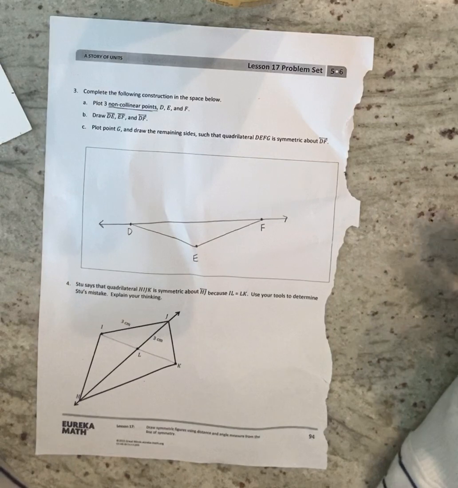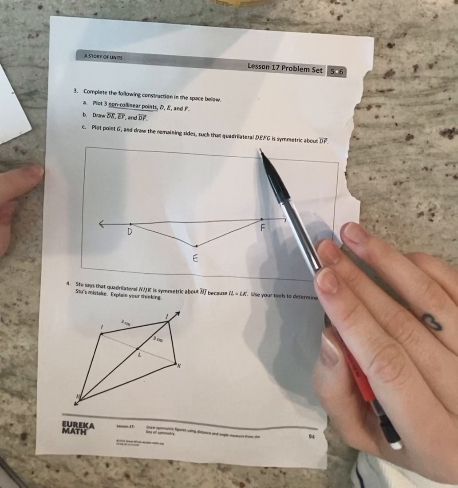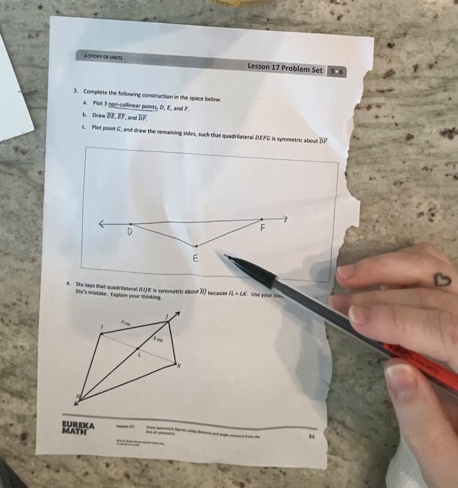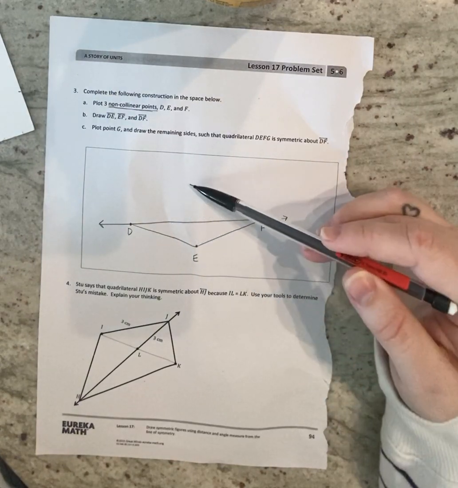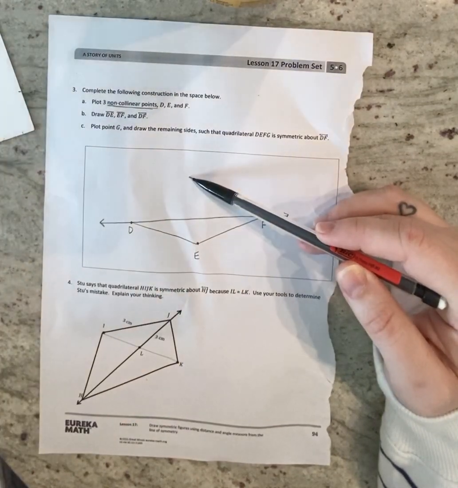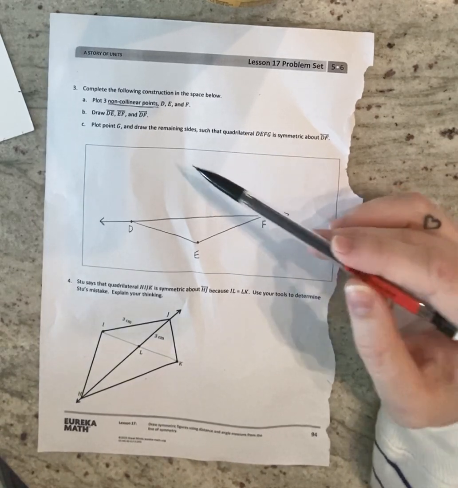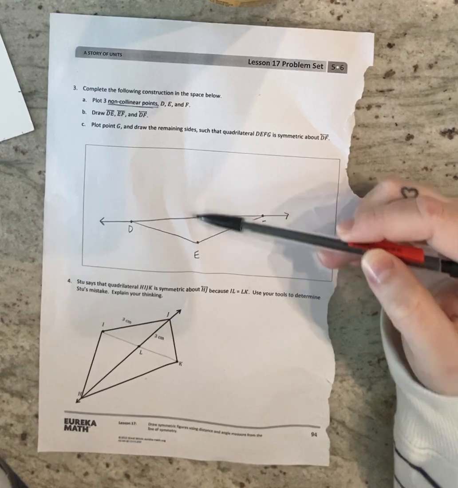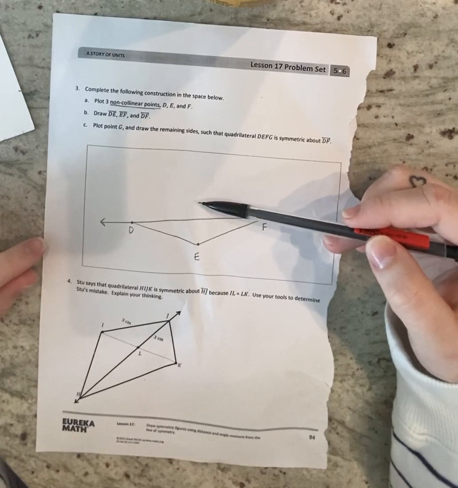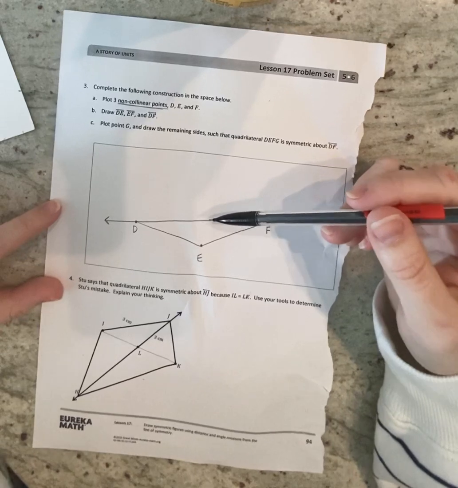Okay, next they want us to plot G and draw the remaining sides such that the quadrilateral DEFG is symmetric about DF. Basically, they want me to plot another point over here. When I plot that point, these lines will get connected and it'll form a quadrilateral. But they also want it to be symmetric. So point G is going to have to be the same as point E across here because DF is the middle. So I'm basically going to be making kind of like a kite, but it needs to be symmetrical, just like a kite is.